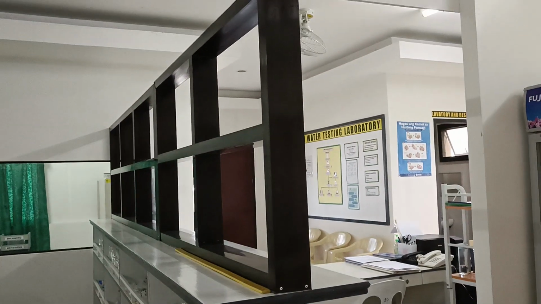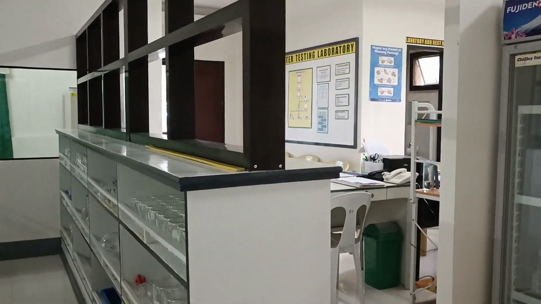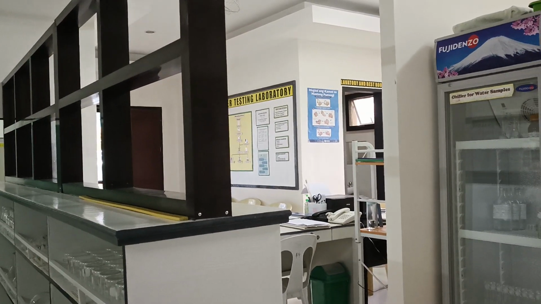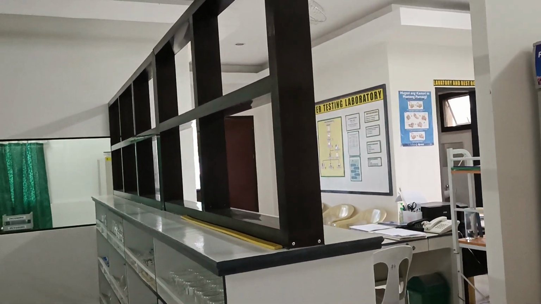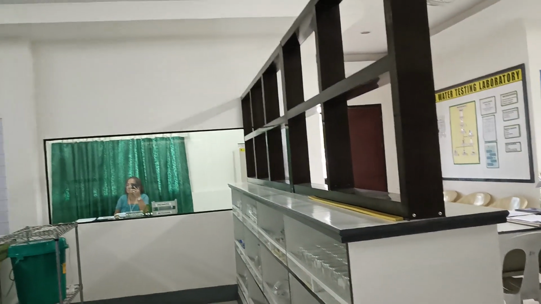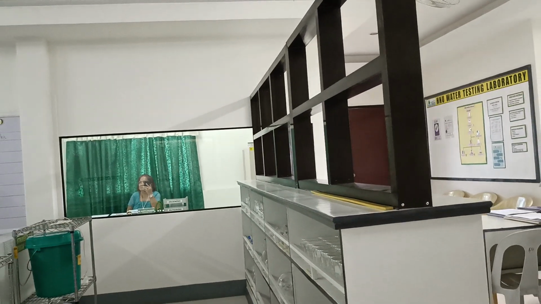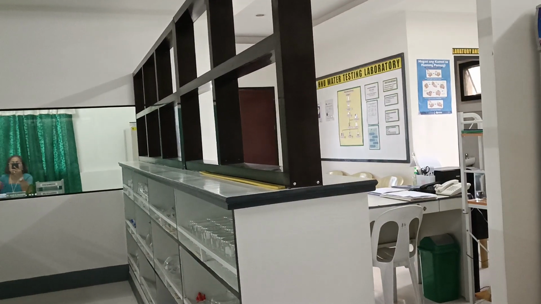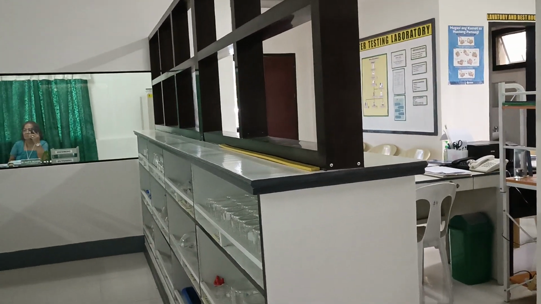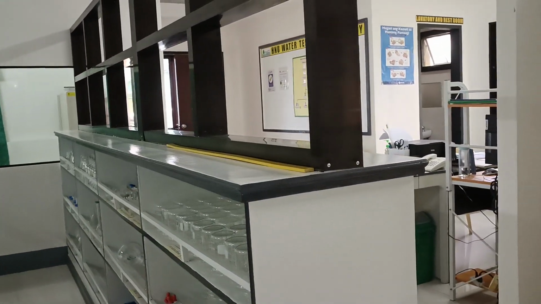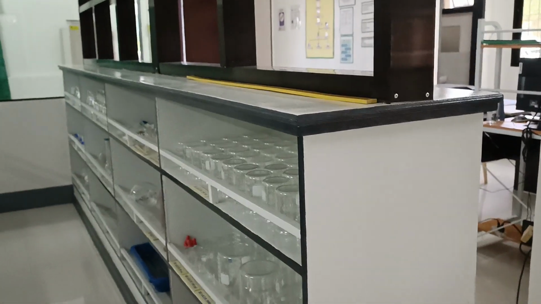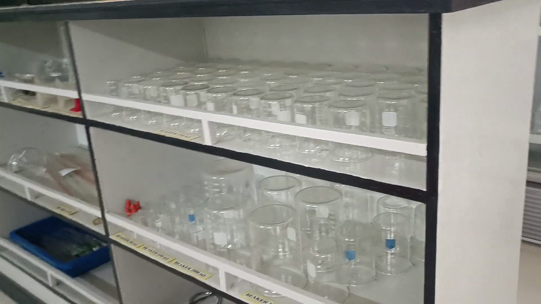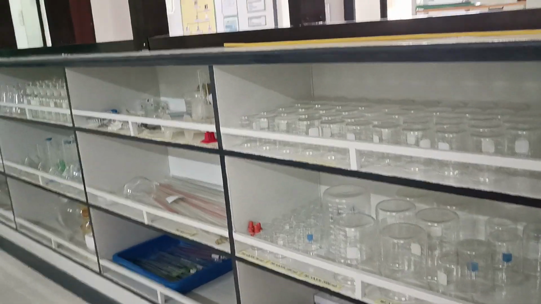This partition separates the wet lab from the receiving area. This also serves to hold glasswares and other materials.